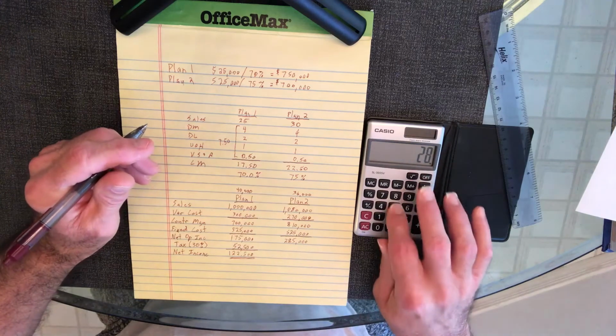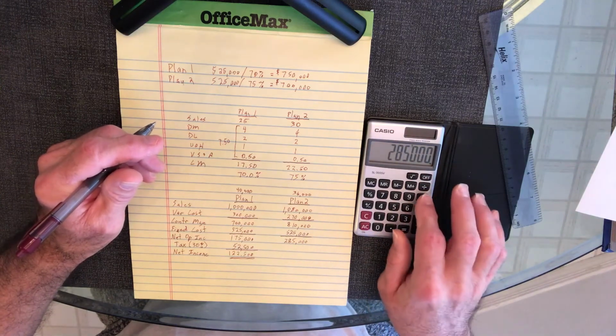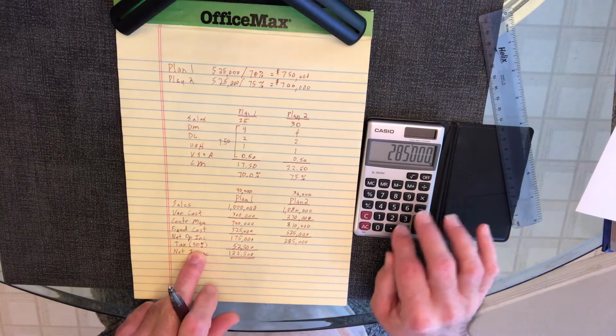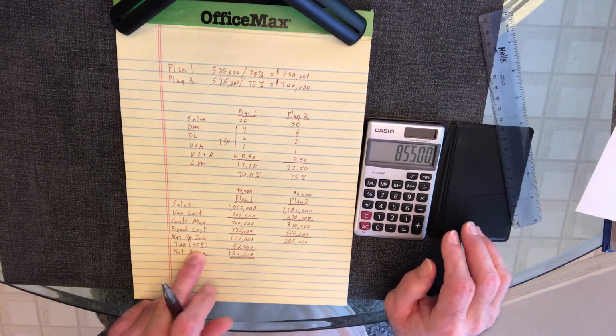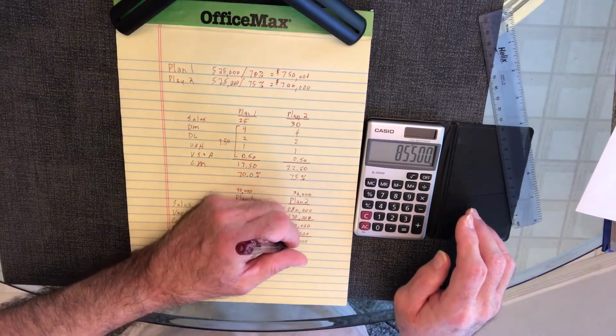So I take the 285,000 times my tax rate of 30%, so 0.3, which is going to give me 85,500.